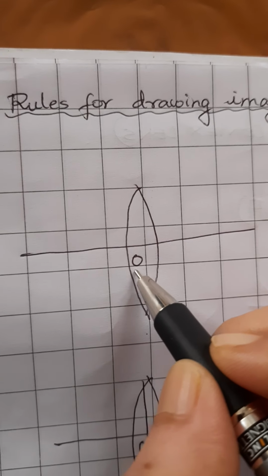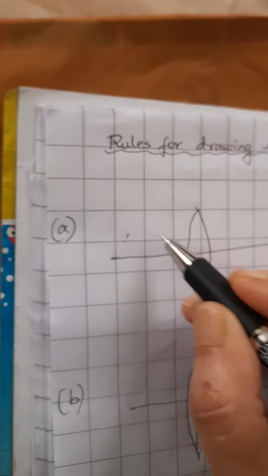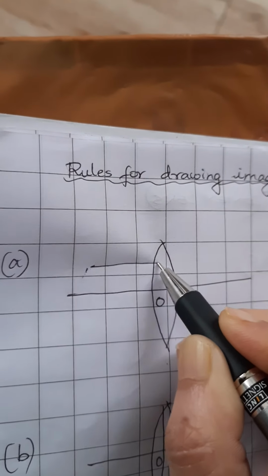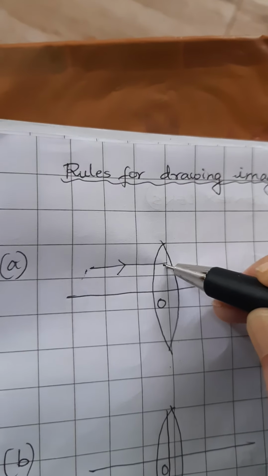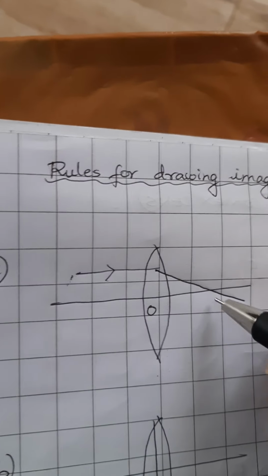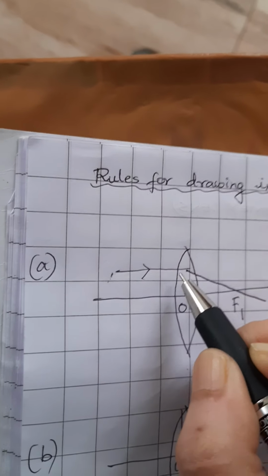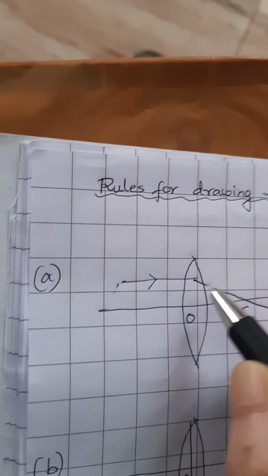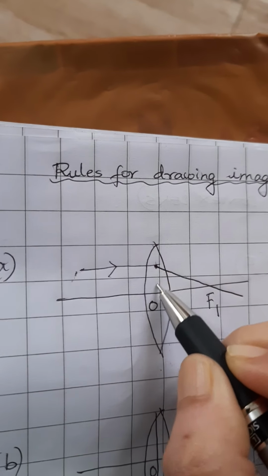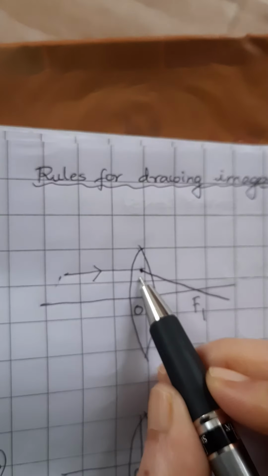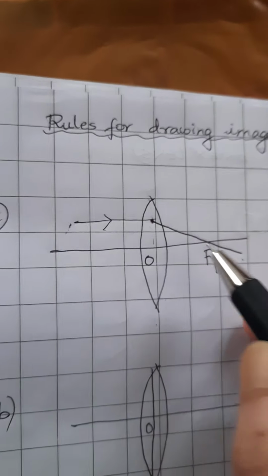Now if you have a convex lens, with this as your aperture, this as your principal axis, and this as your optical center, then any ray of light which is parallel to the principal axis, after suffering refraction, will pass through the first principal focus. This is the first rule. We always show the refraction from this aperture here. That is the first rule.